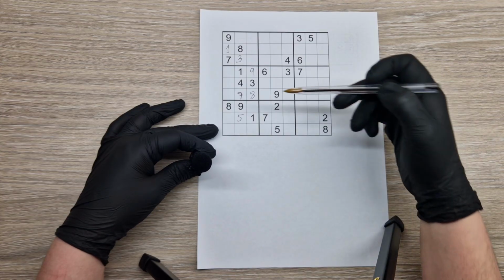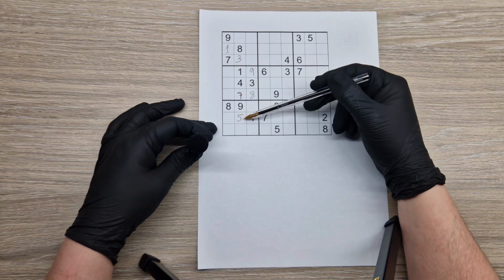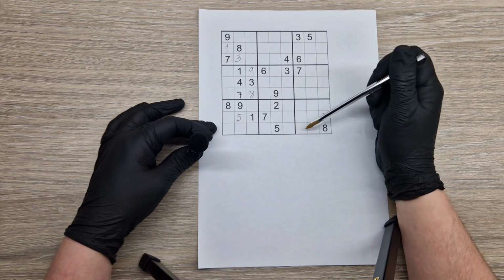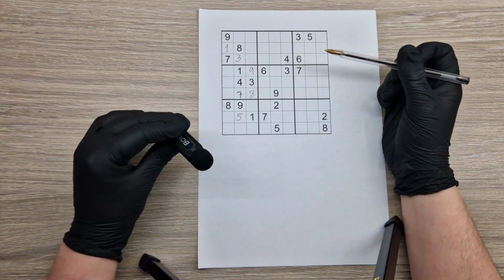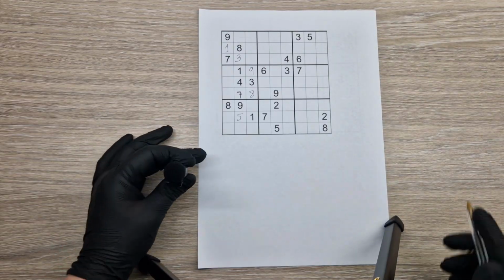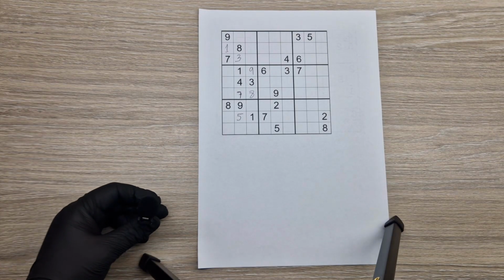So let's have a look what else is missing from here. This column, it says 6. The last number is a 6. We don't have a 6 on the bottom and we don't have a 6 on the top. So we can't get that column, unfortunately, but we did get a few numbers.